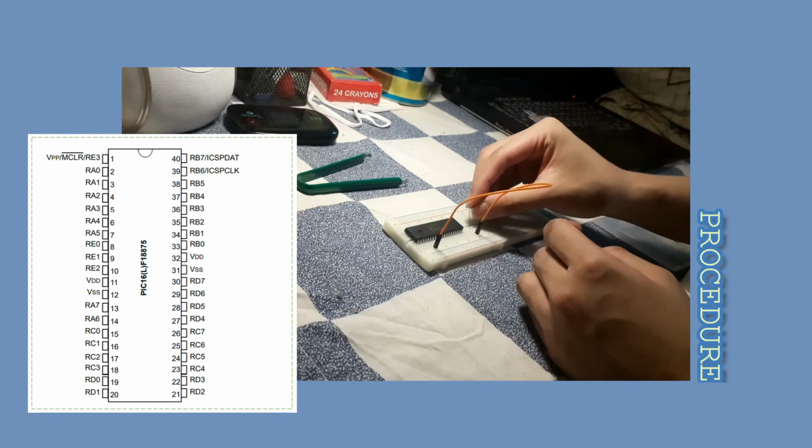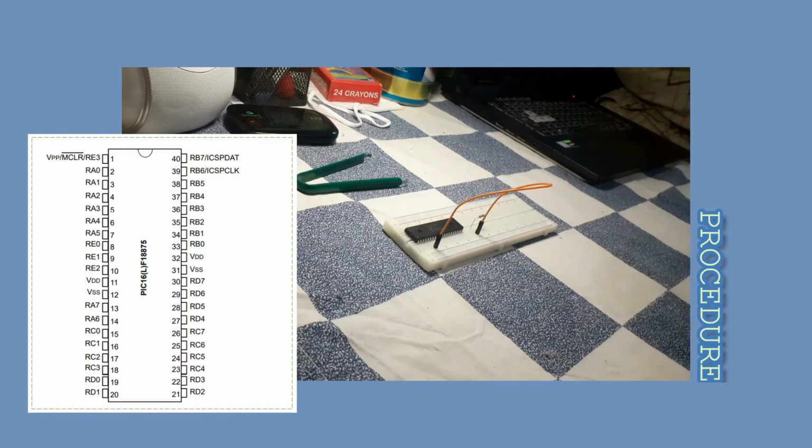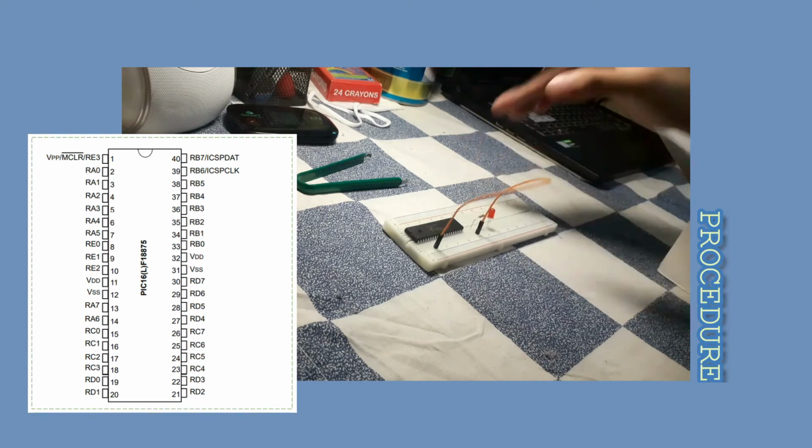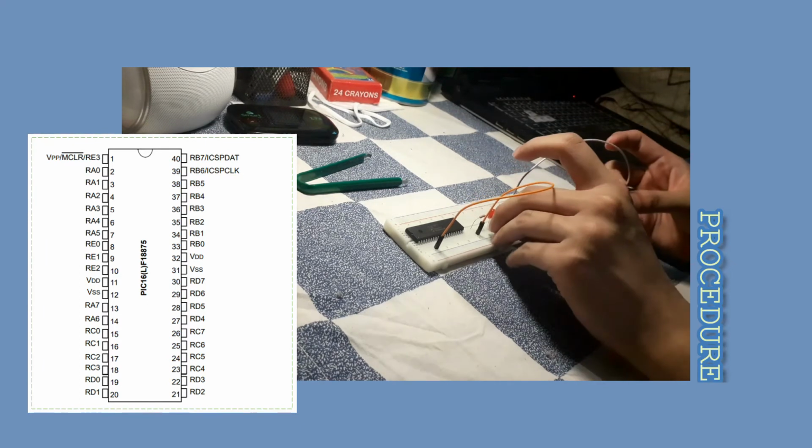For the resistor, we use a 380 ohm resistor. And then we would connect an LED color of your choice and connect it to the ground.